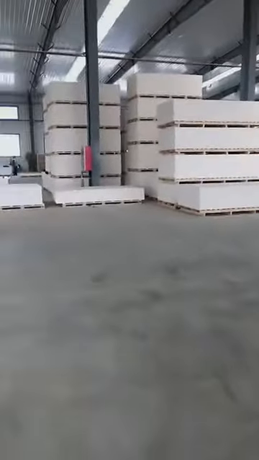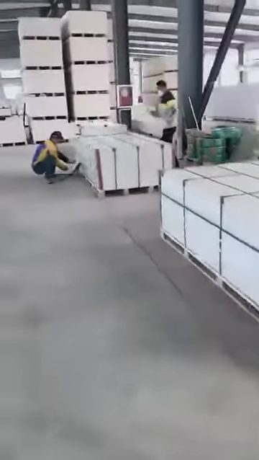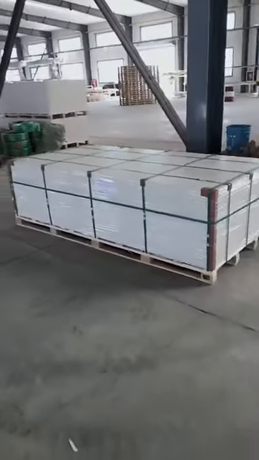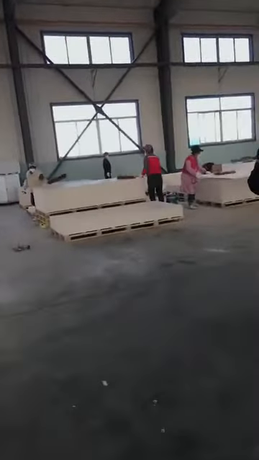So after the board cutting and sanding, it becomes a finished product. But before we package the board, there's another important process, the inspection. Here is the inspection process.